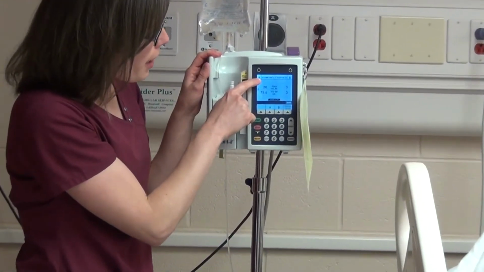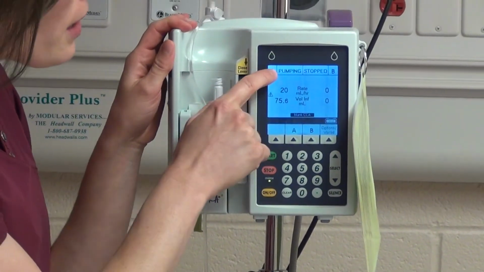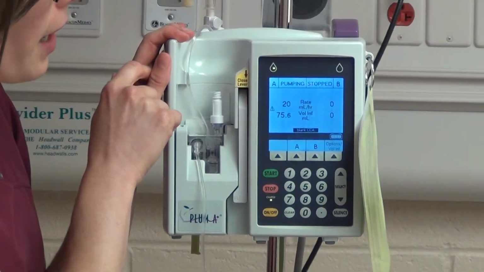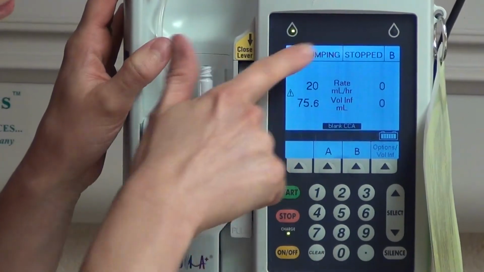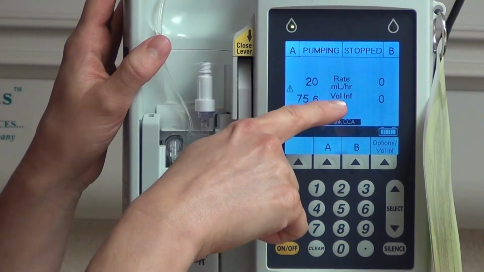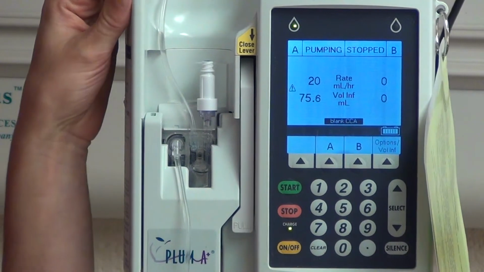And you can see the letter A here and the letter B. A would be for a primary, and it says that it's pumping and the light is flashing, so you know that your primary is infusing. When you look at the screen here, you can see the word rate and volume infused. Your rate is how fast it's going into the patient.